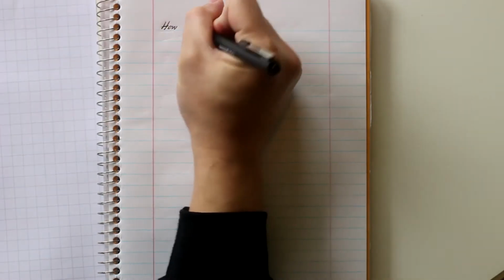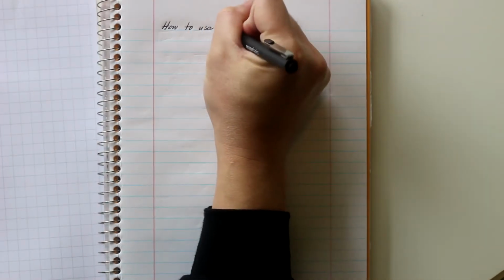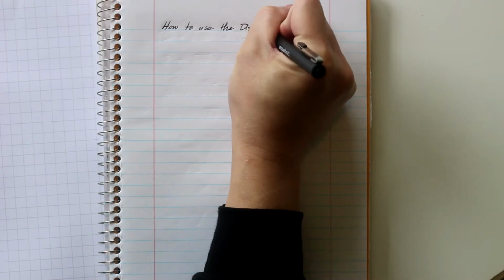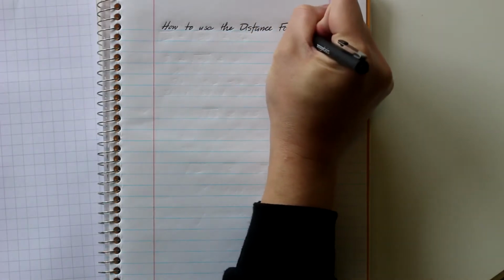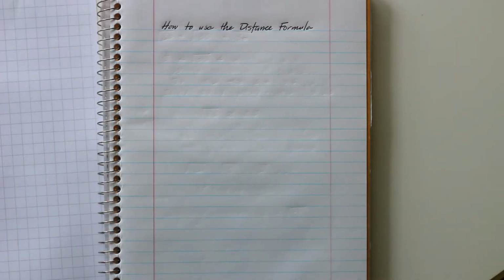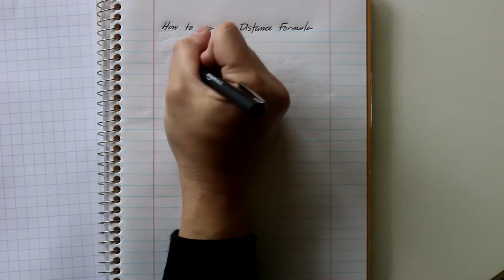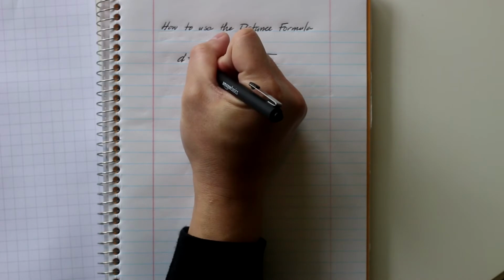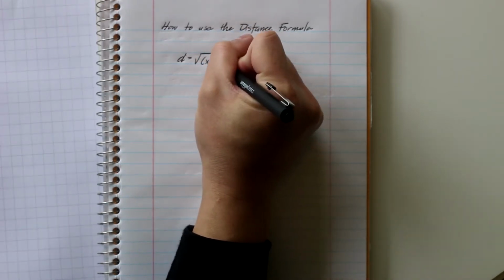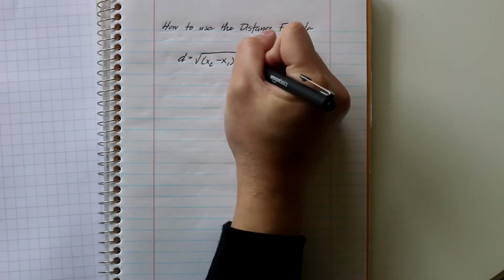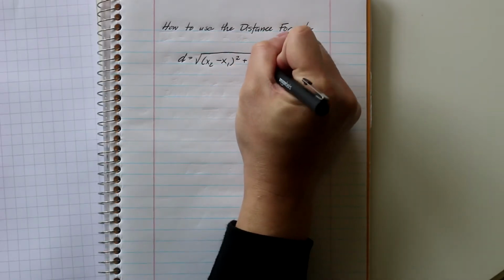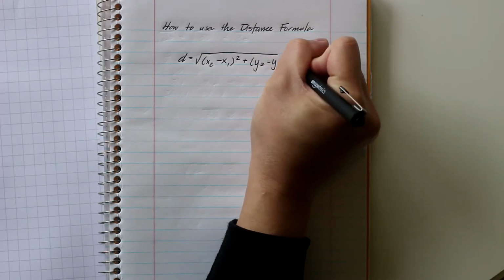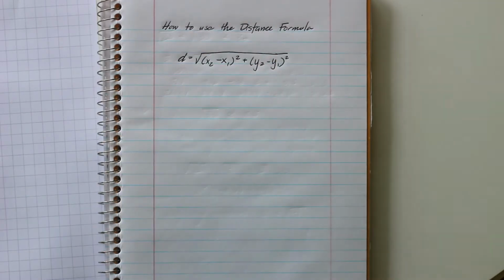All right, today we're going to talk about how to use the distance formula. So the distance formula is d equal to the square root of (x sub 2 minus x sub 1) to the power of 2 plus (y sub 2 minus y sub 1) to the power of 2. And we use this when we want to figure out how far apart 2 points are.